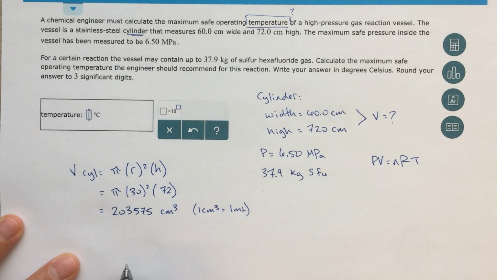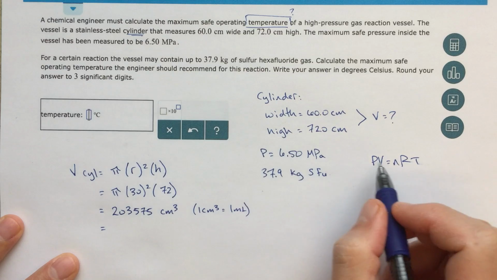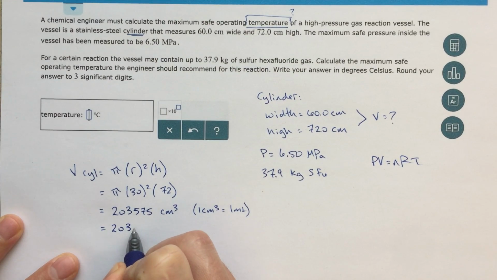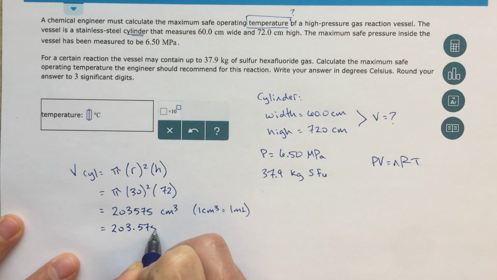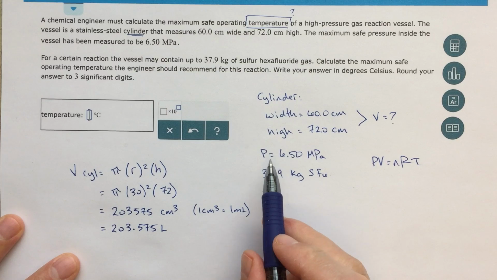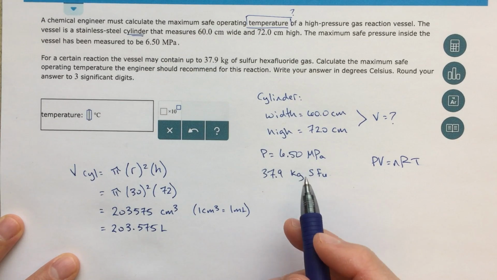So this would equal milliliters, and then we could go ahead and convert that to liters, right? We want to have our volume in liters for PV equals nRT. So 203.575 liters. That's good. So that's step one. With this megapascals, I would do the same thing.